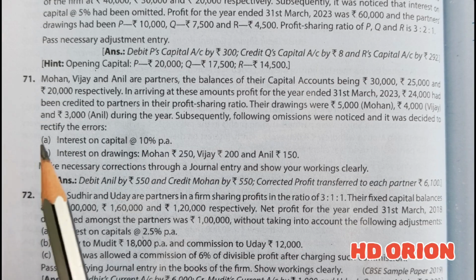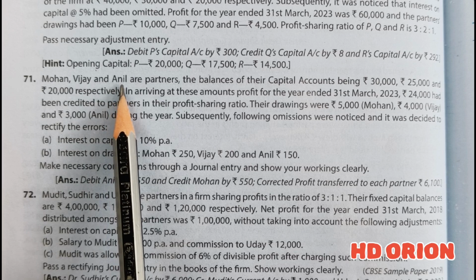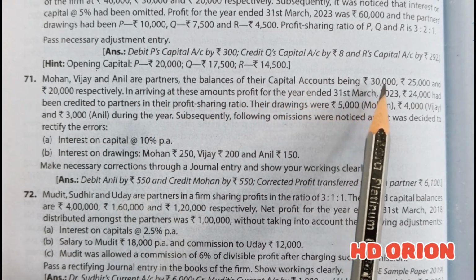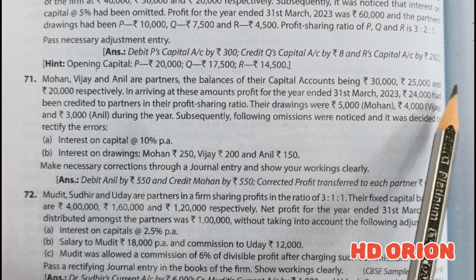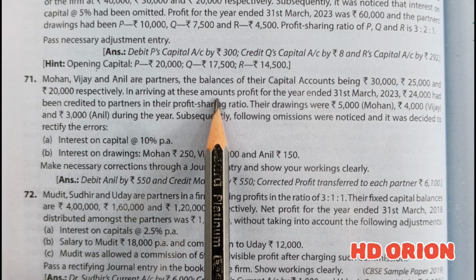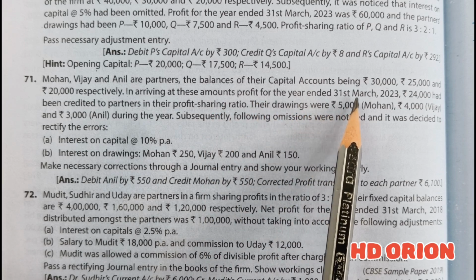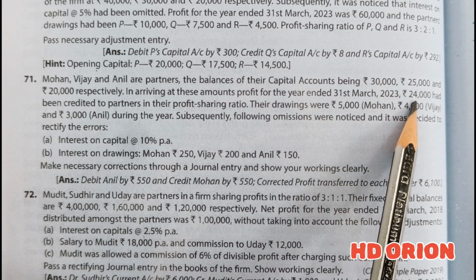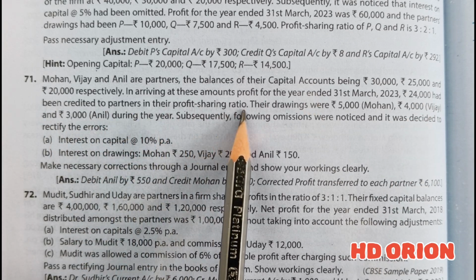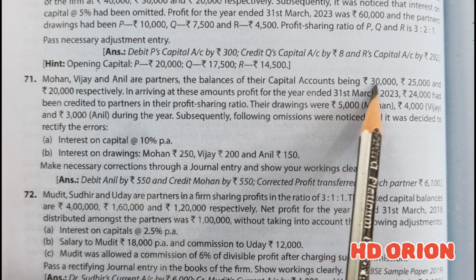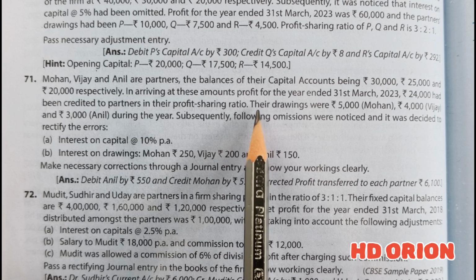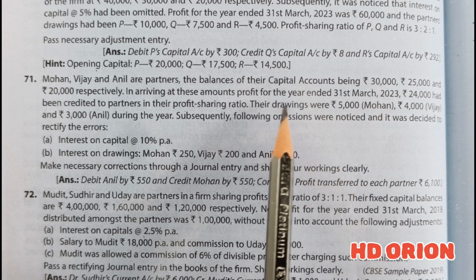Now let us see question number 71. Mohan, Vijay and Anil are partners. Their balances of their capital accounts being rupees 30,000, rupees 25,000 and rupees 20,000 respectively. In arriving at these amounts, profit for the year ended 31st March 2023, rupees 24,000 had been credited to partners in their profit sharing ratio. It means the capital balances which are given here are closing capital balances, because profit is already included in this.